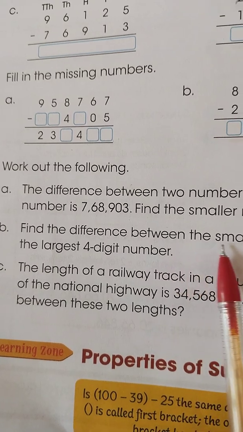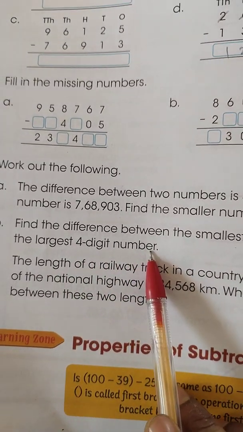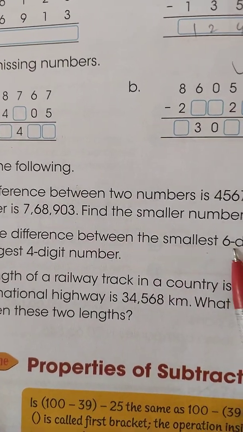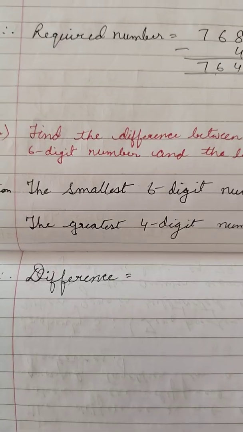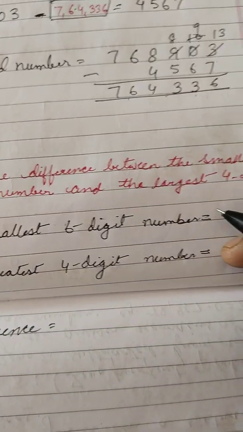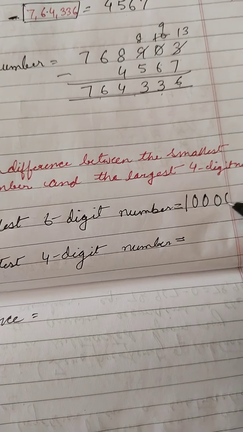Find the difference between the smallest 6-digit number and the largest 4-digit number. So children, first of all, we need to find the smallest 6-digit number and largest 4-digit number. Children, the smallest 6-digit number will be, yes, very good. Write first one and then you write here 5 zeros.